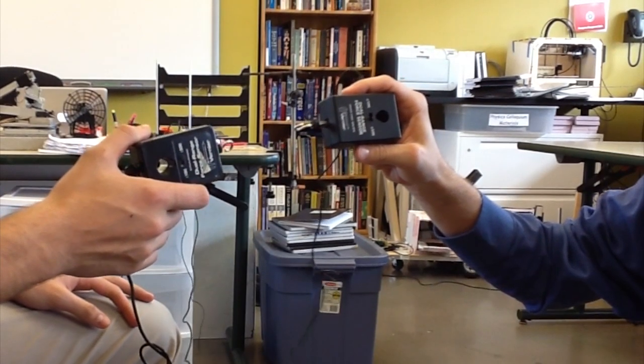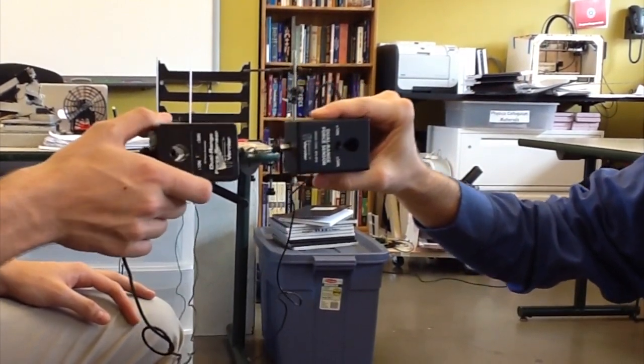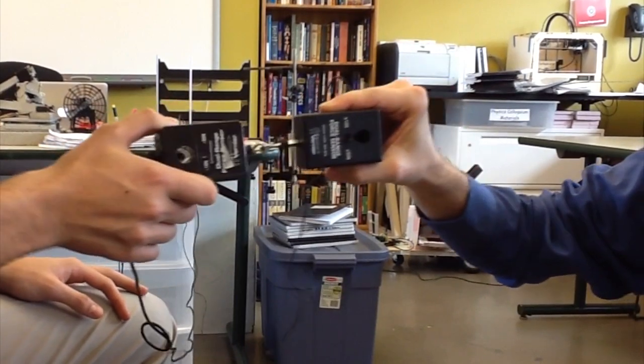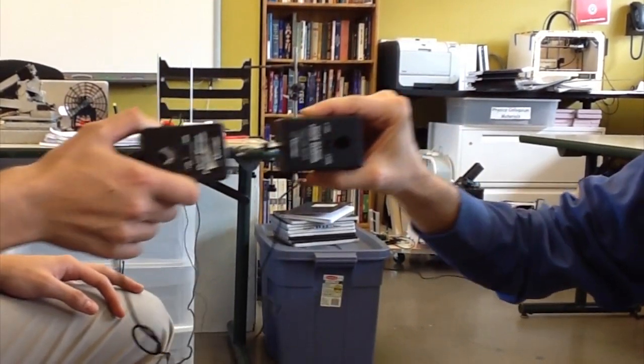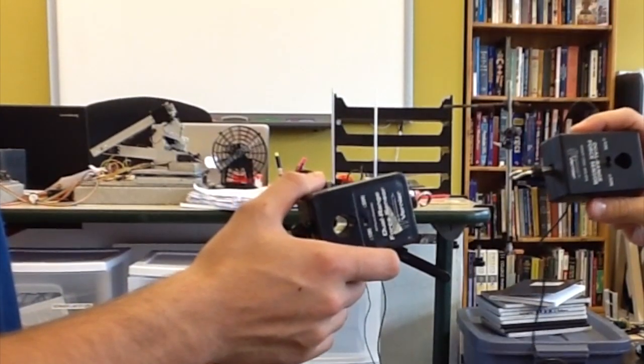Here is my favorite demonstration of the third law. My friend Tom and I each have a force probe. We're going to connect them to each other and have a little tug-of-war. You'll notice that sometimes he is winning and sometimes I am winning. When he's winning, is he pulling on me harder than I'm pulling on him?